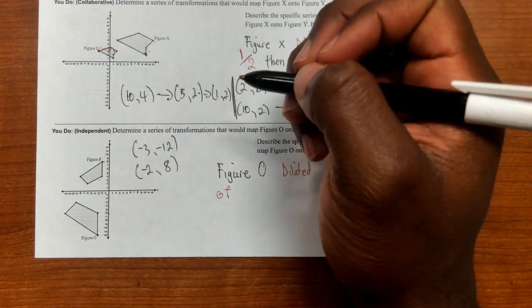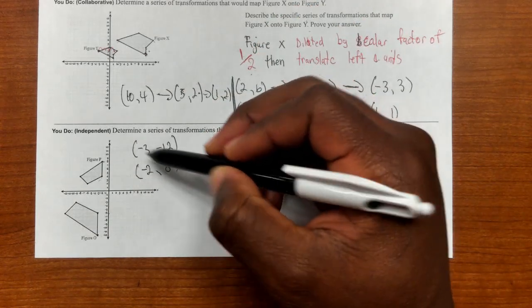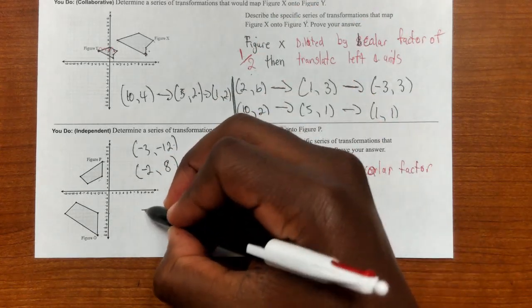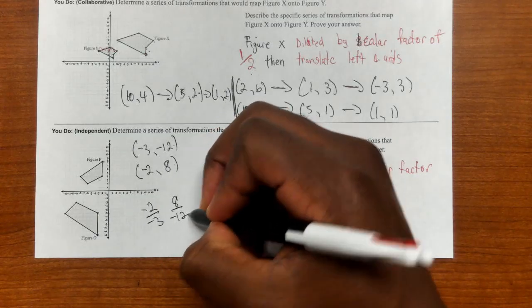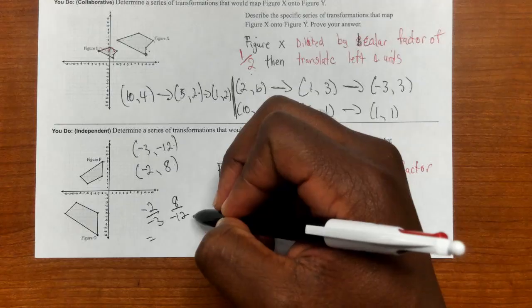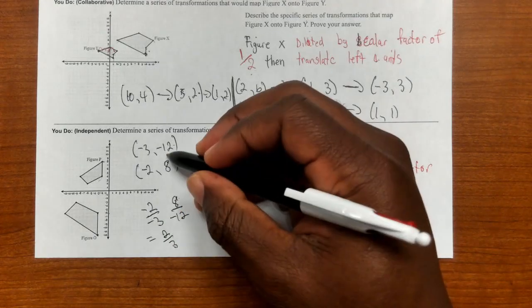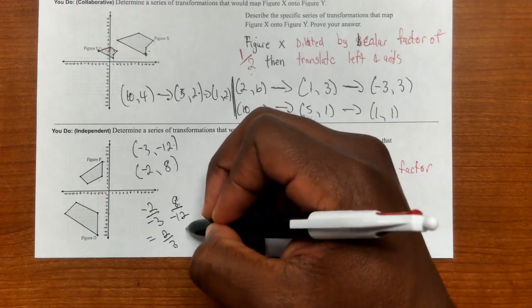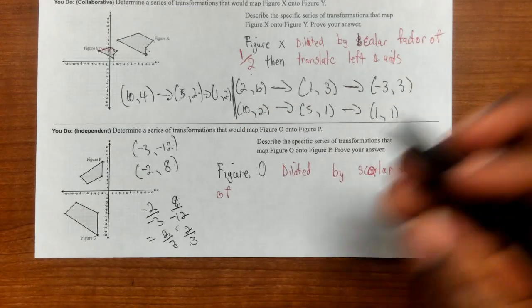So I would do it like what the result is divided by what I started with. So I would do negative 2 over negative 3, and then 8 over negative 12. And that would simplify to be, so both these are divisible by 4, so this would be 2 over 3. Both of these are divisible by 4, so that's also 2 over 3. So I think it's changing by a scalar factor of 2 over 3.